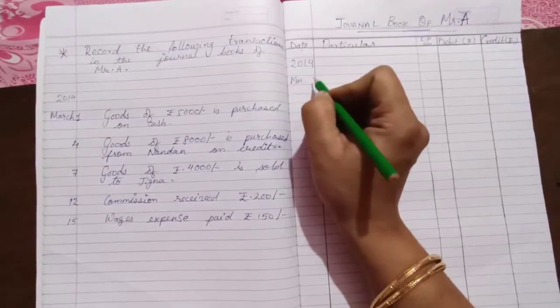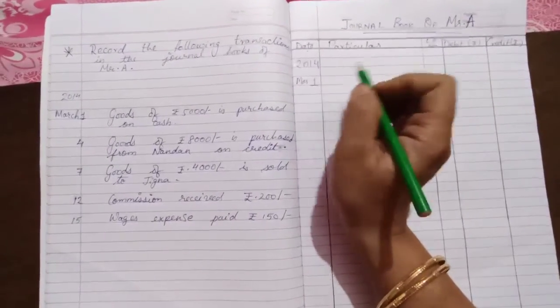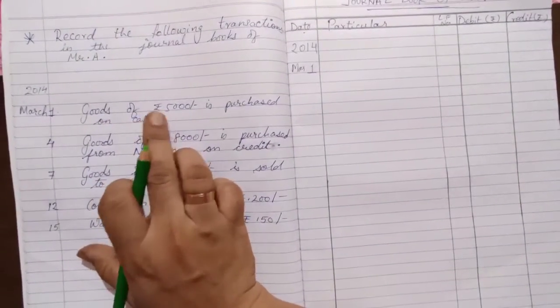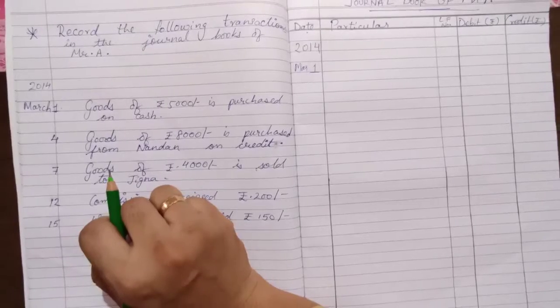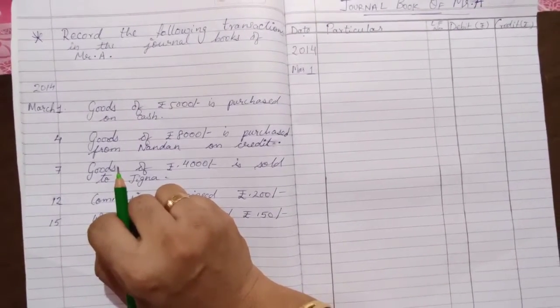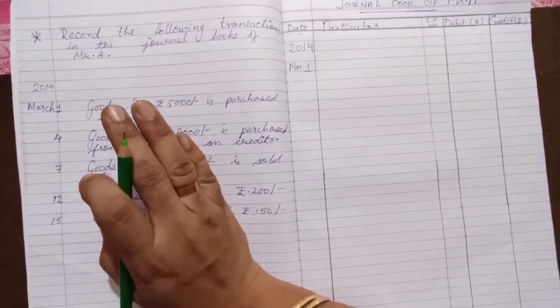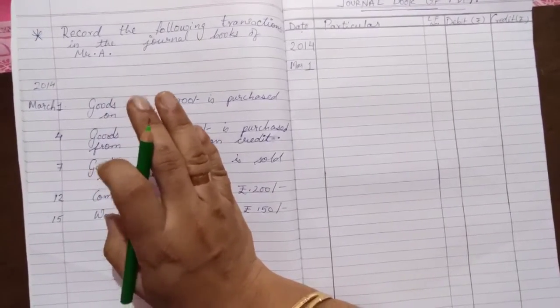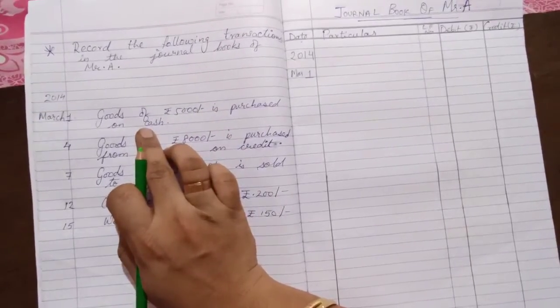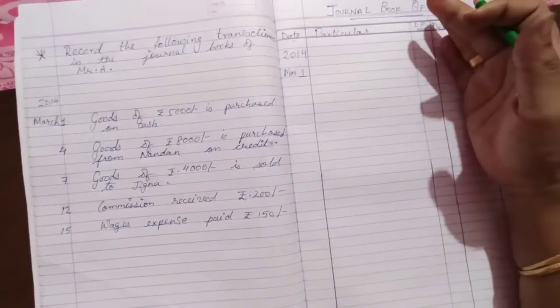So March 1st. The transaction is goods of rupees 5,000 is purchased on cash. So the entry will be purchase account debit to cash, because cash is going out.